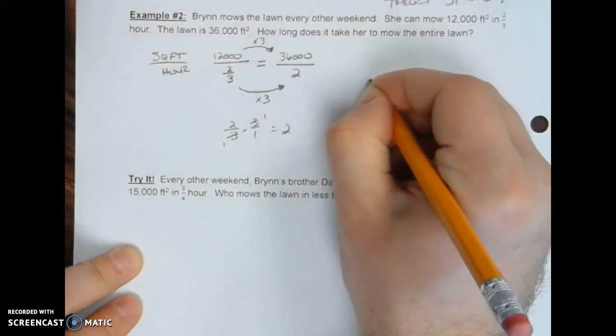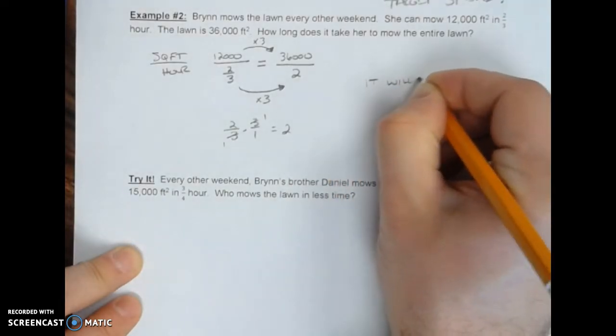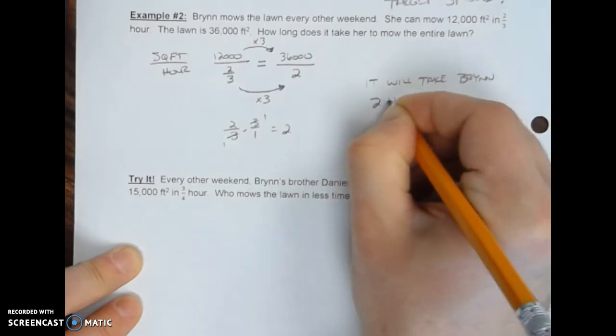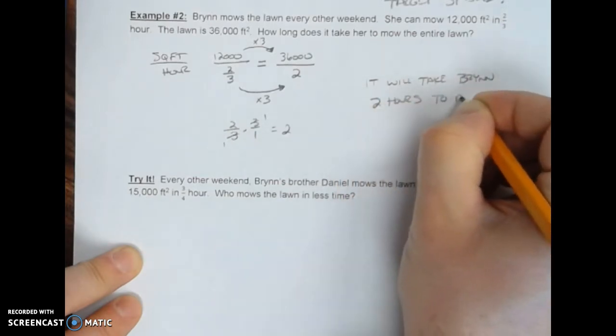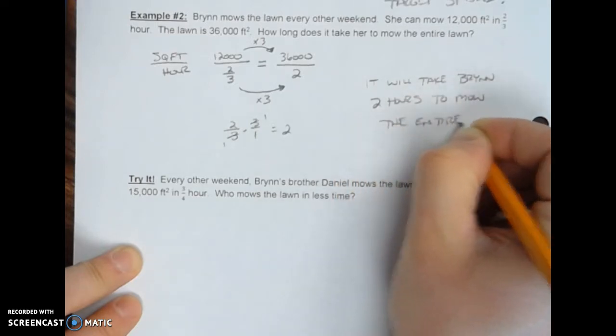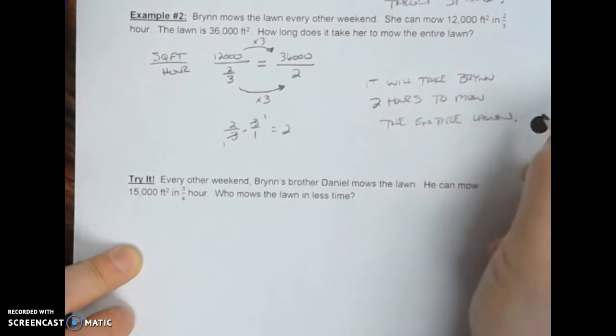Okay, so I can say it will take Bryn 2 hours to mow the entire lawn. It will take Bryn 2 hours to mow the entire lawn.